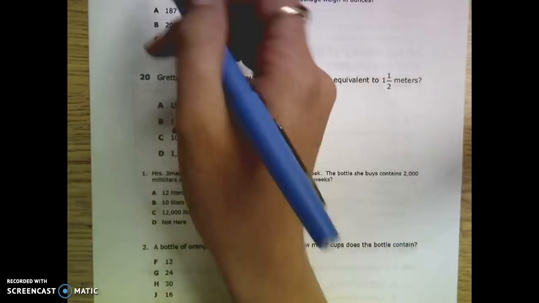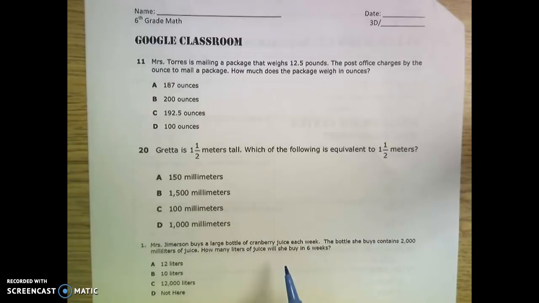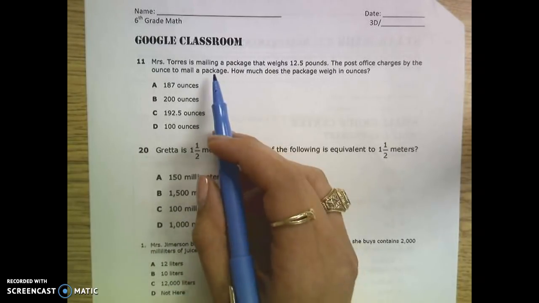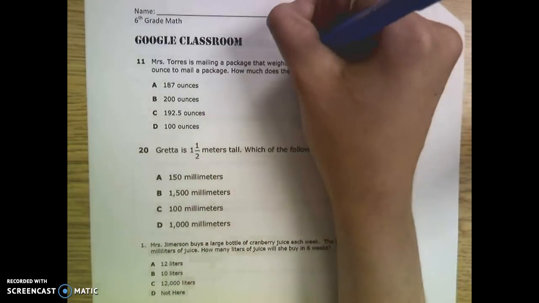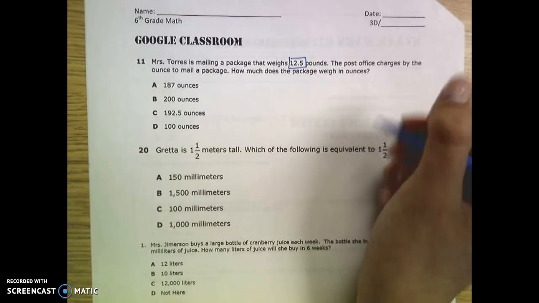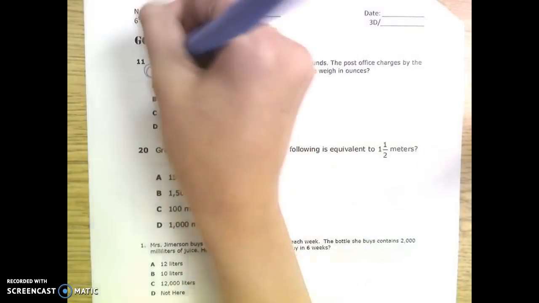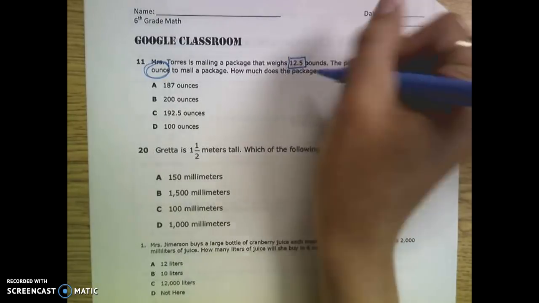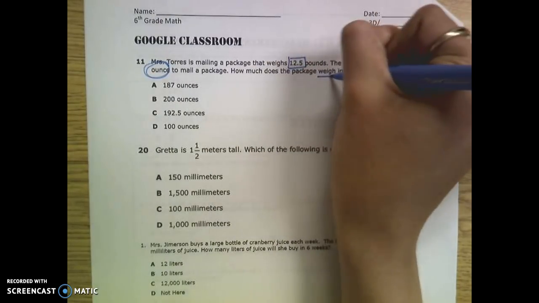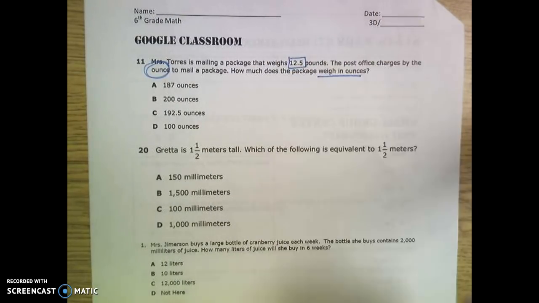So I know that the numbers look weird. It starts with the number 11. Just bear with me. Mrs. Torres is mailing a package that weighs 12.5 pounds. The post office charges by the ounce to mail a package. So I want to know, how much does this package weigh in ounces? Because the post office doesn't care about pounds, it only cares about ounces.